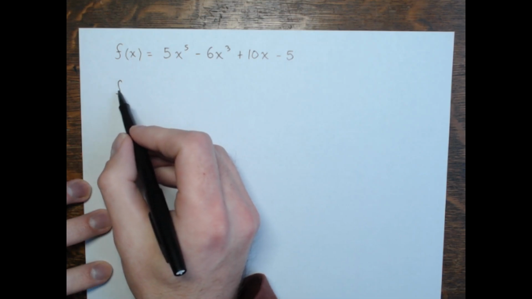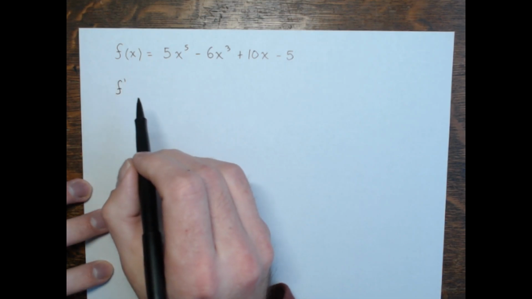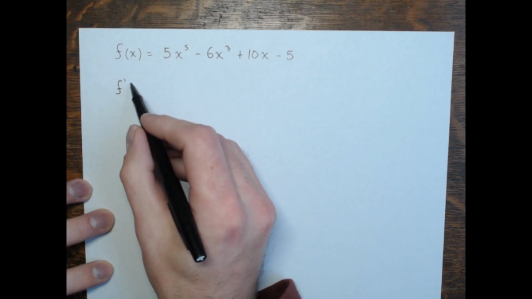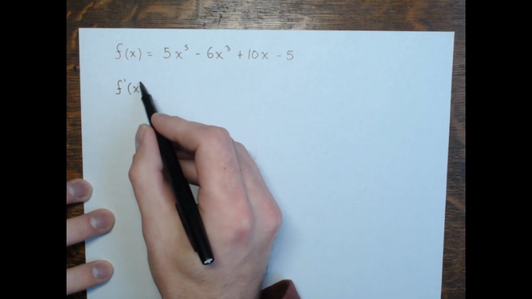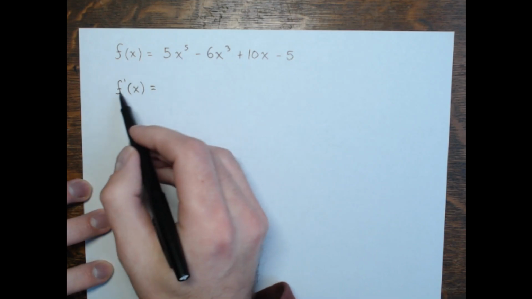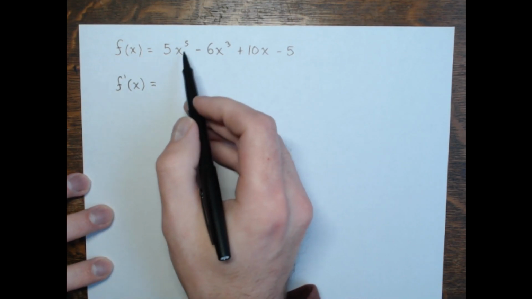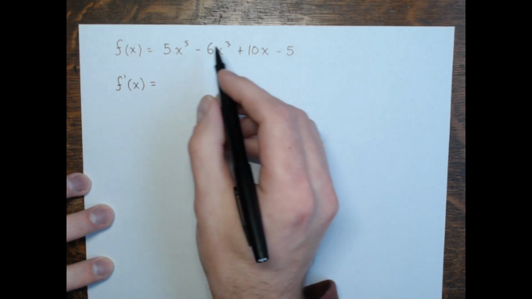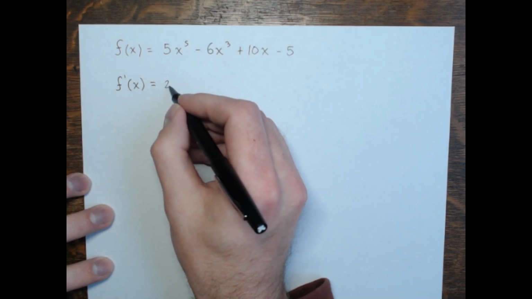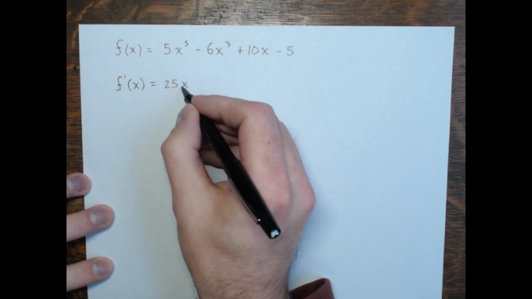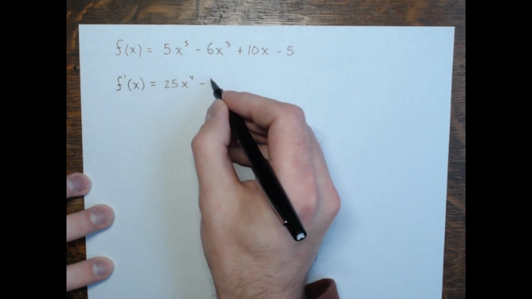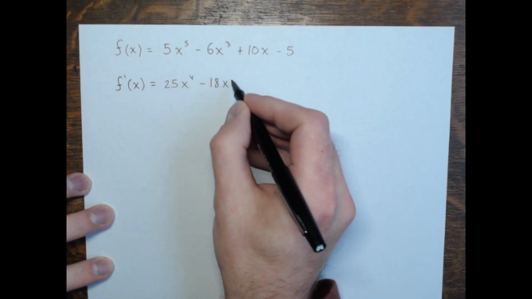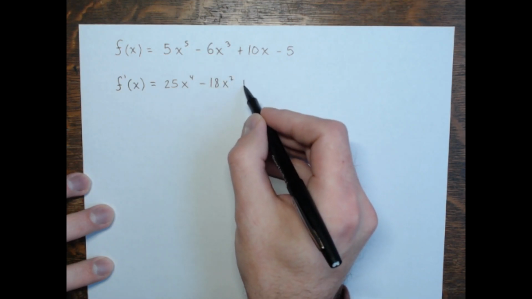So to talk about inflection points and changes in concavity, you need to get down to the second derivative, right? So you need to do the first derivative first, right? So first derivative, this power rule term by term here, simple polynomial function would be 25x to the fourth minus 18x squared and plus 10.